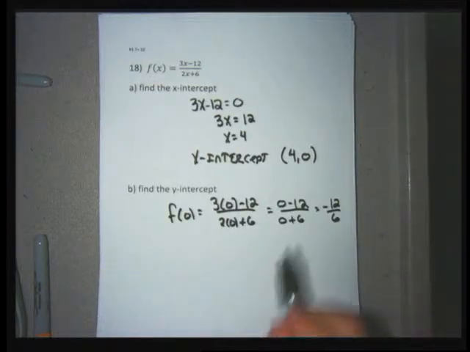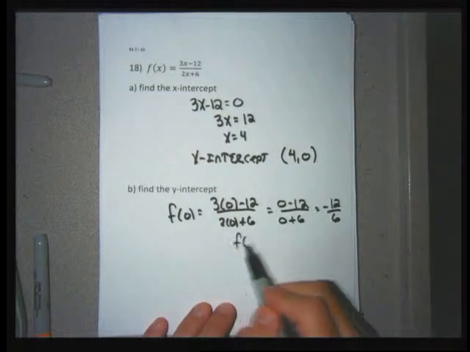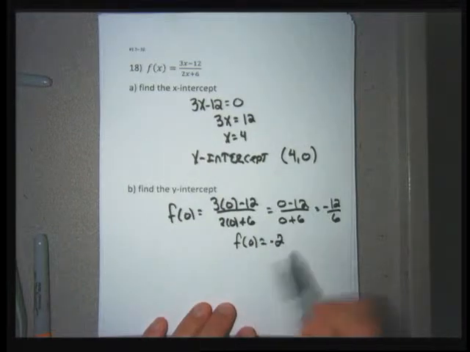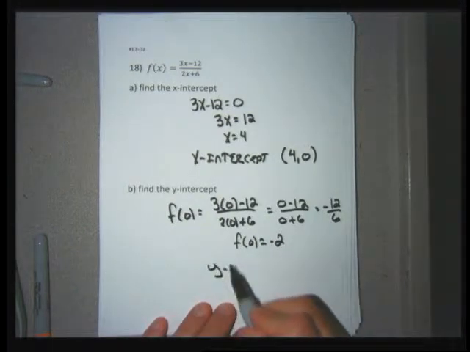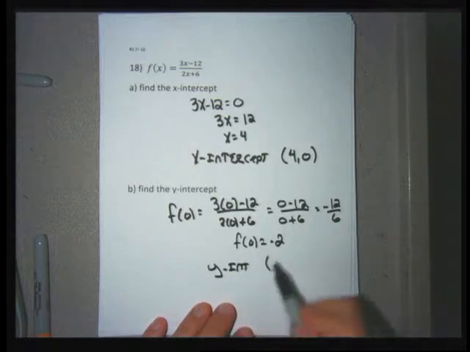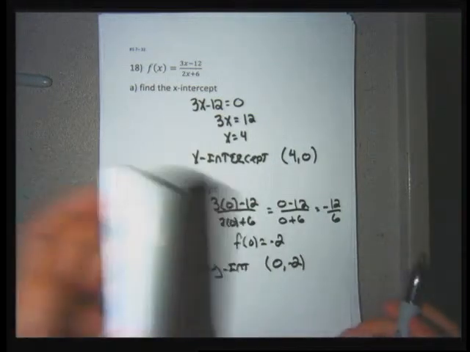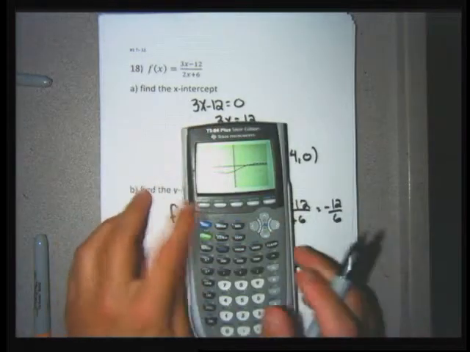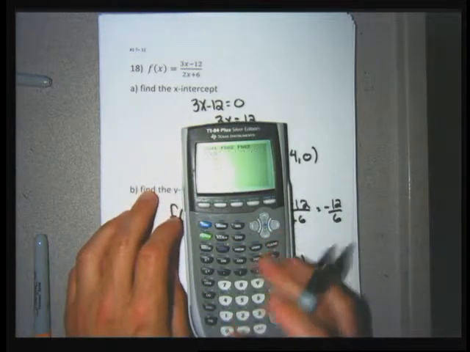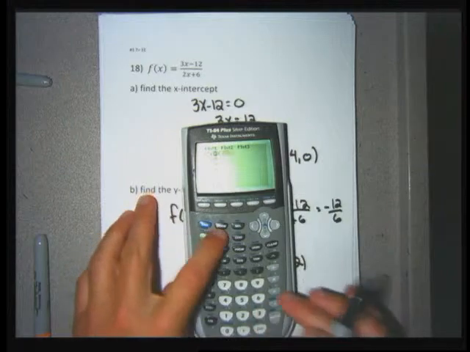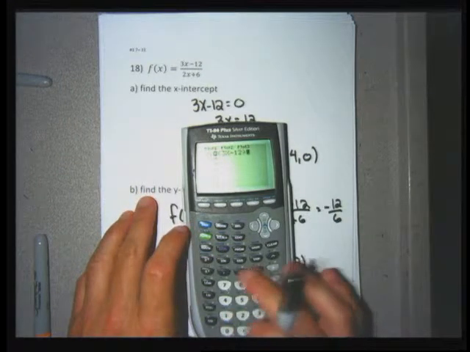I get negative 12 over 6. This gives me f of 0 equals negative 2. And the graph is going to cross the y-axis at 0, negative 2. So let me go ahead and graph this and just show you. So I'm graphing, I'm not going to draw the vertical asymptote. I don't need to show it right now to show you the x-intercept.